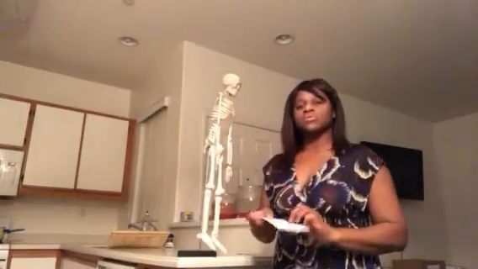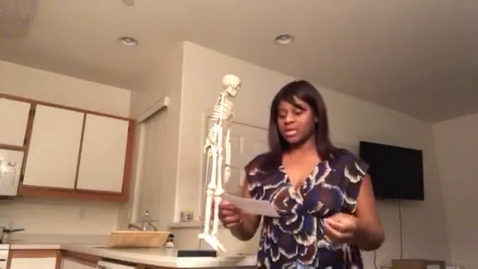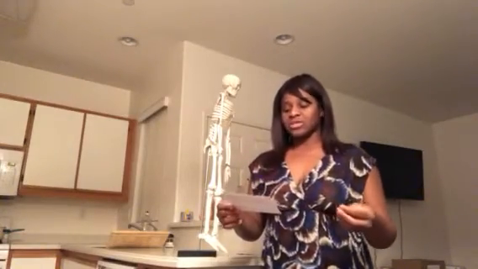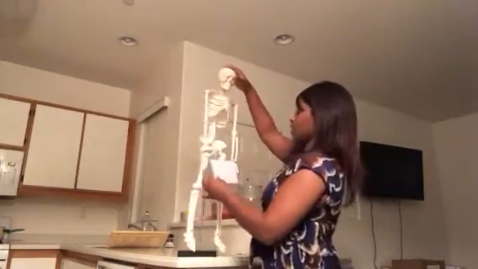The second type of bone I will go over are the flat bones. The flat bones are generally thin and curved. They are a point of attachment for muscles, and they also protect internal organs. So the first example of a flat bone I'm going to go over is the cranial.